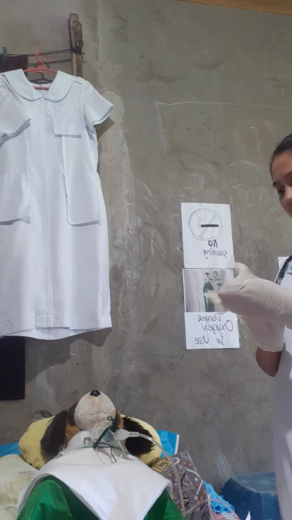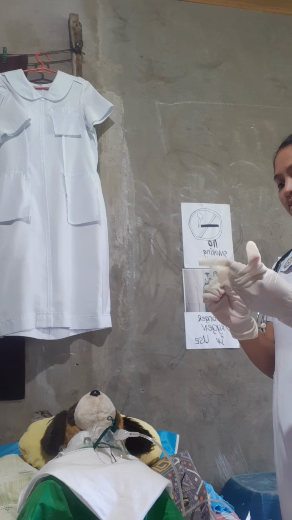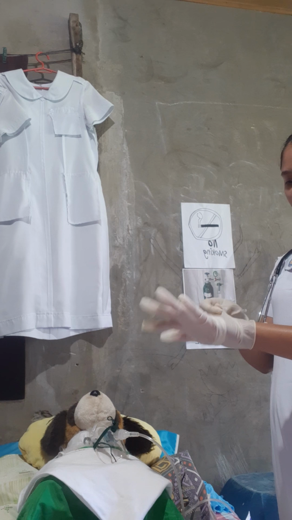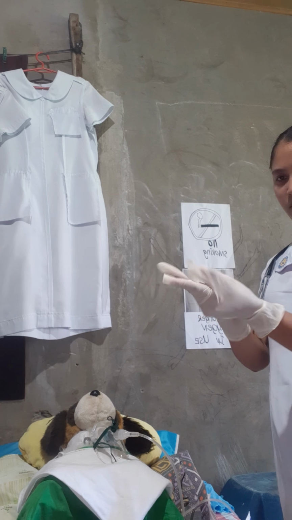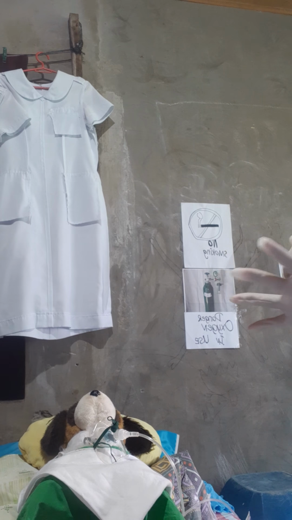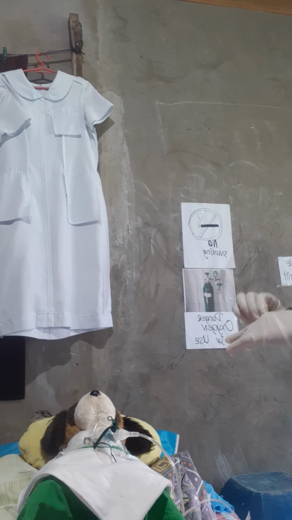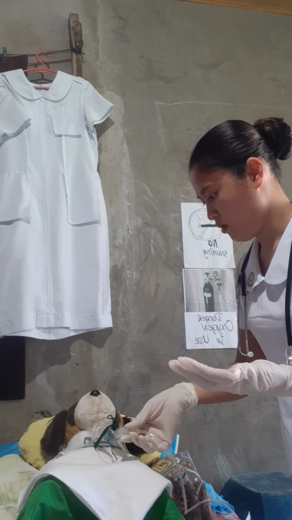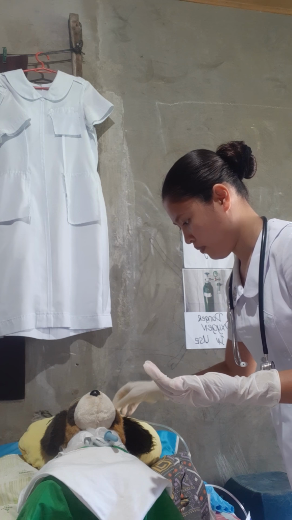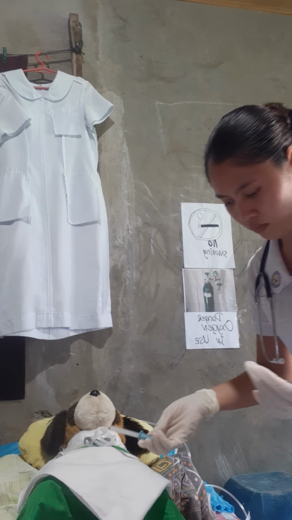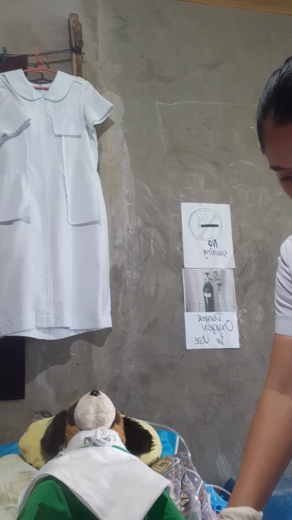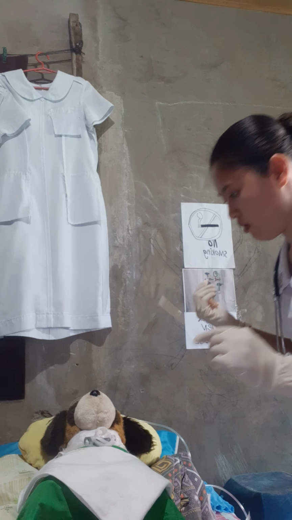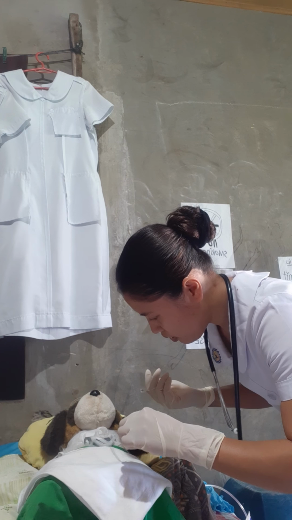And we need to remove this one again, and this one. Then, with the applicator, we need to clean.